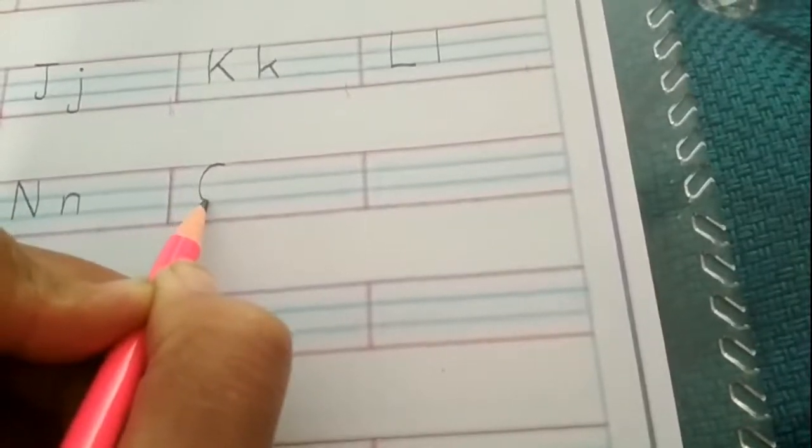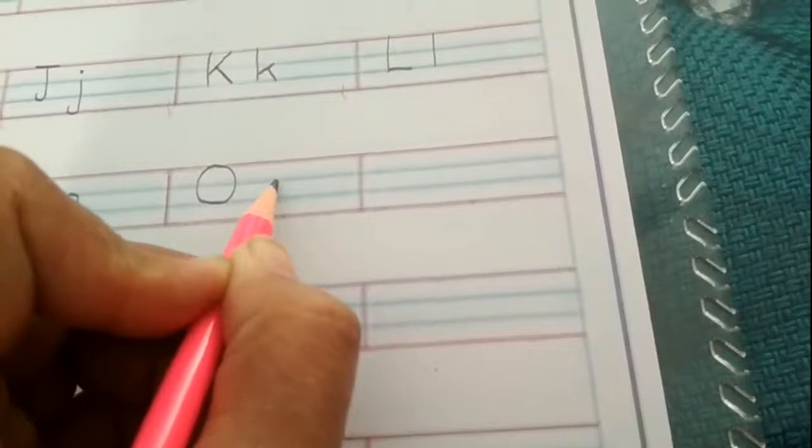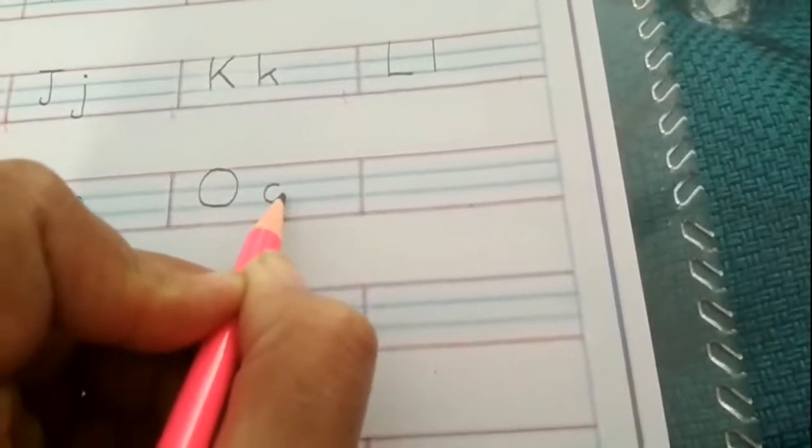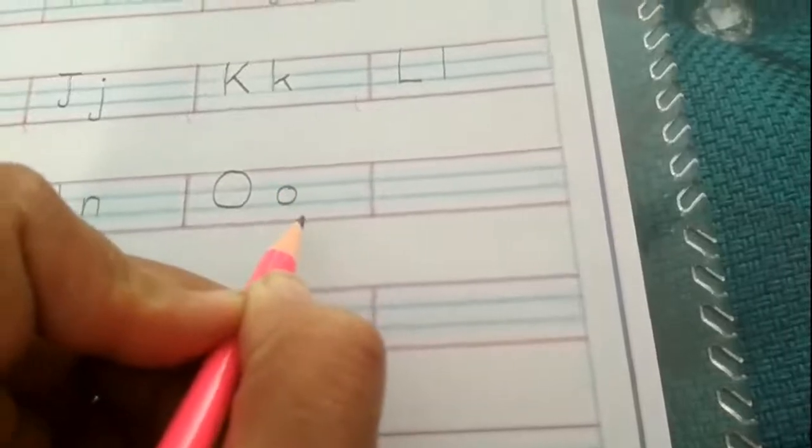Now we will write alphabet O. Start from the first red line, make a C curve, touch the second blue line, go up and join it. For small o, start from the first blue line, make a C curve, touch the second blue line, go up and join it.